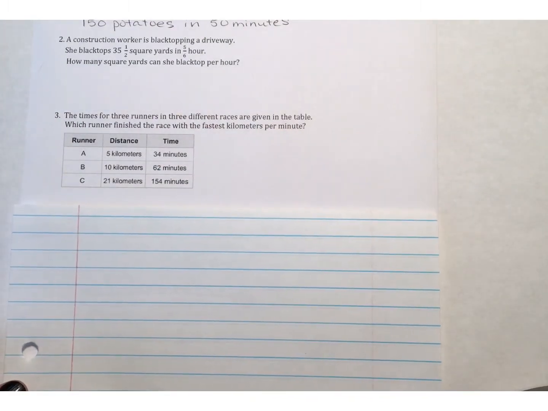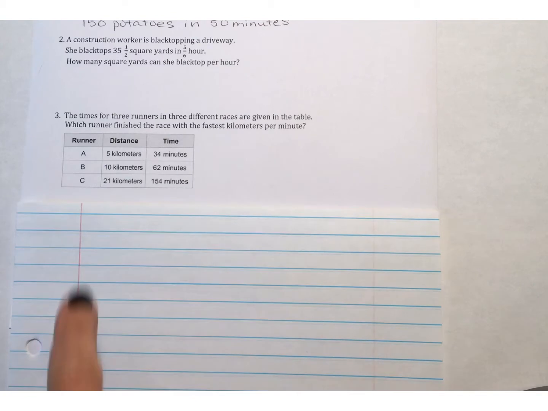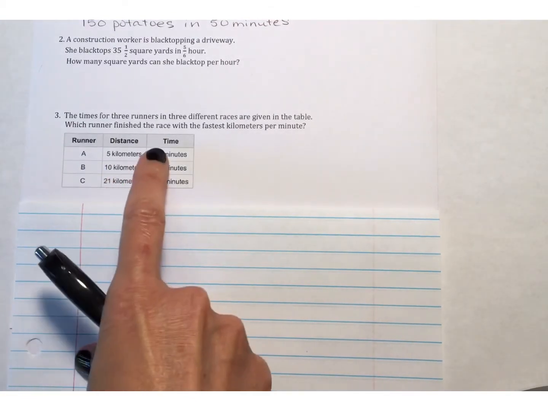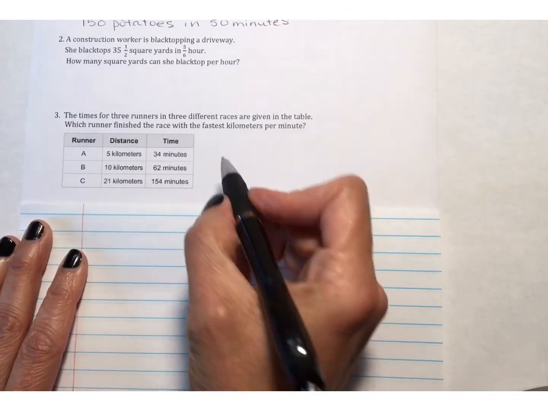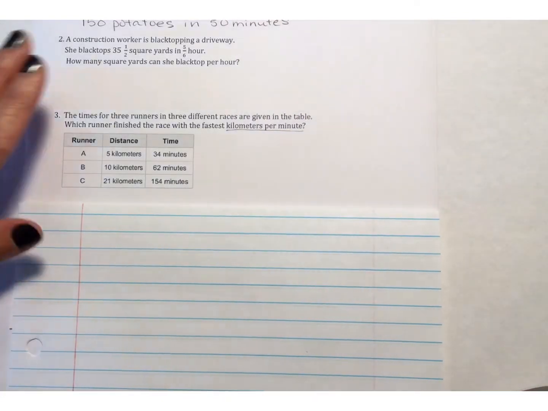Problem number 3. The 3 times for 3 runners in 3 different races are given in the table. Which runner finished the race with the fastest kilometers per minute? So you can see here that we have runners A, B, and C, their distance, and the minutes. Here in our problem, it wants us to answer using the fastest kilometers per minute.